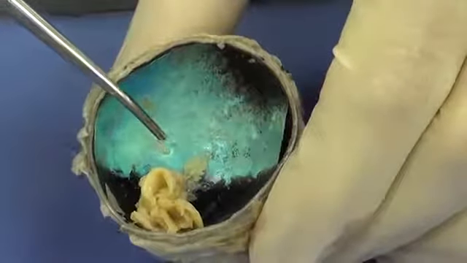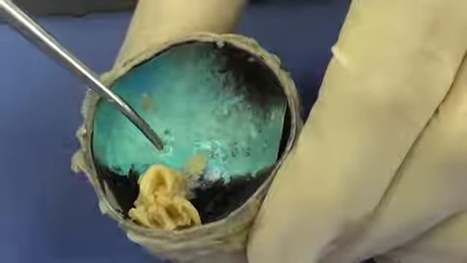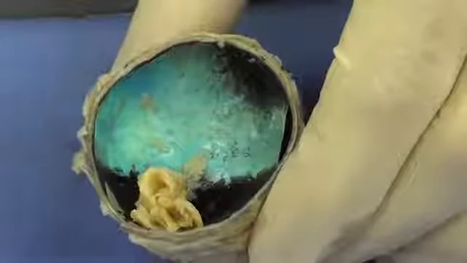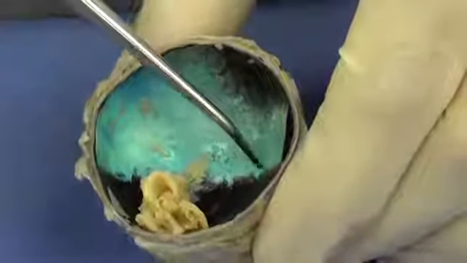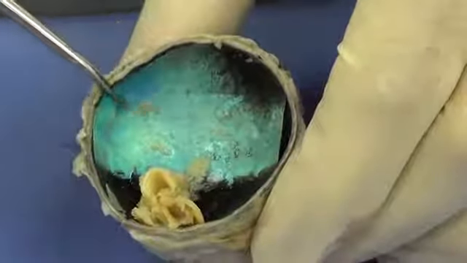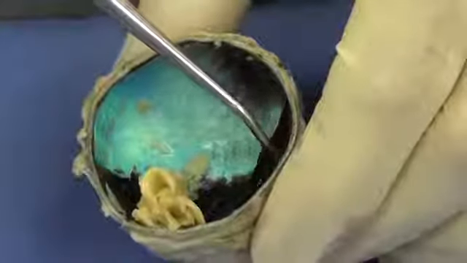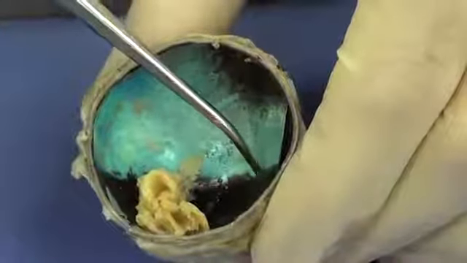It reflects additional light and allows that additional light a second chance to strike the retina. Humans, however, do not have that. This structure is called the tapetum.